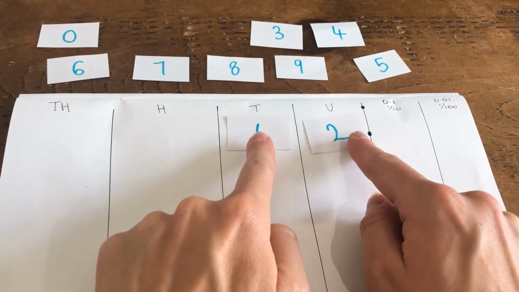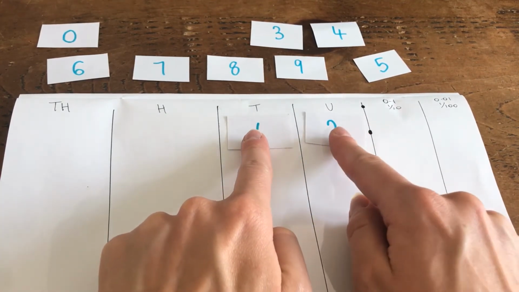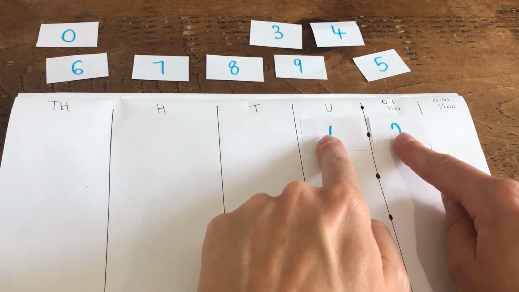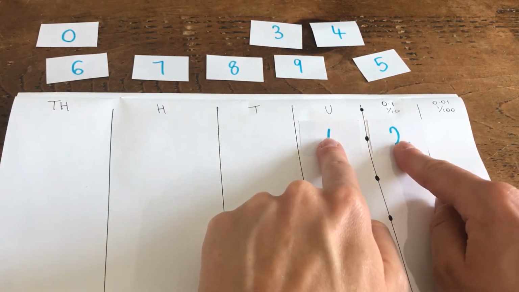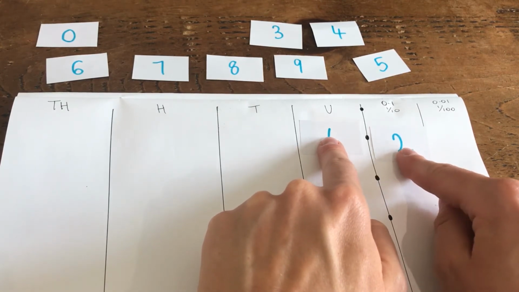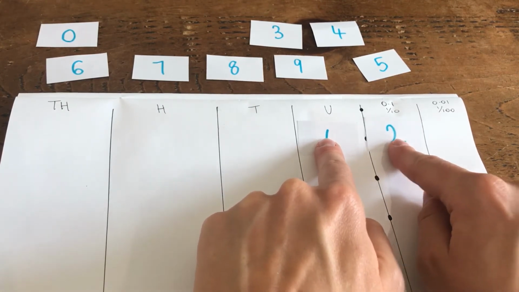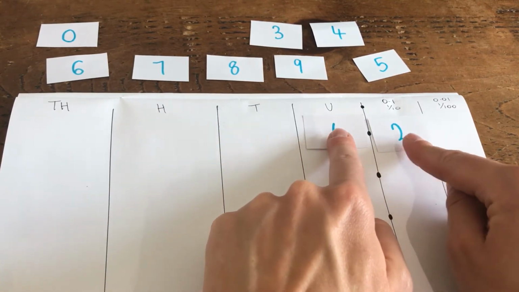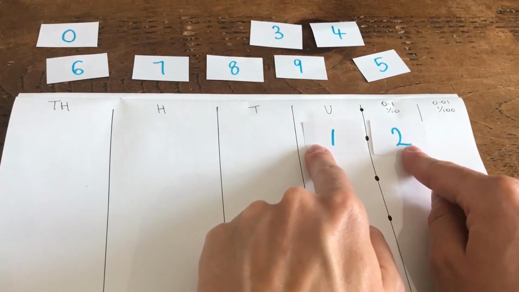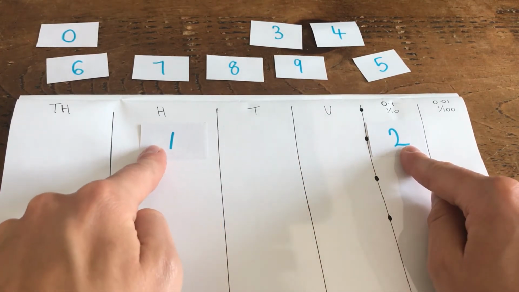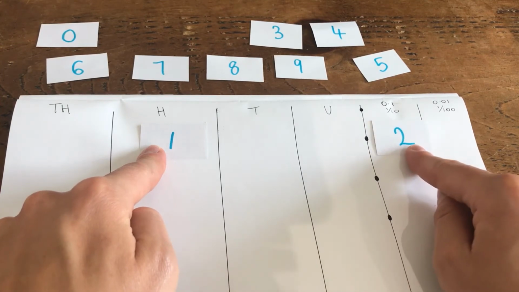So 1.2 times 10 is 12. Now what you need to remember is when you are doing this on your own and not on the computer, is they must stay together. Even though they're in different columns, even though there might be a decimal point between them, they have to move as one. Okay, you'll never have, when you make something 10 times bigger or 100 times bigger, just one digit that goes off and then the other one's left behind.